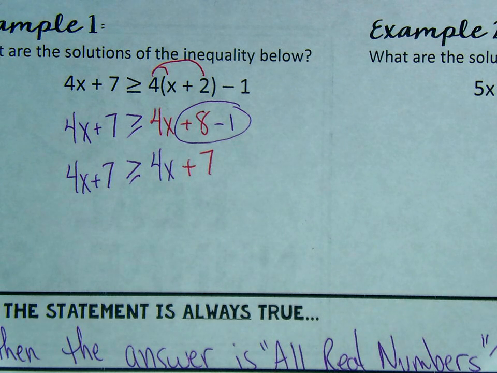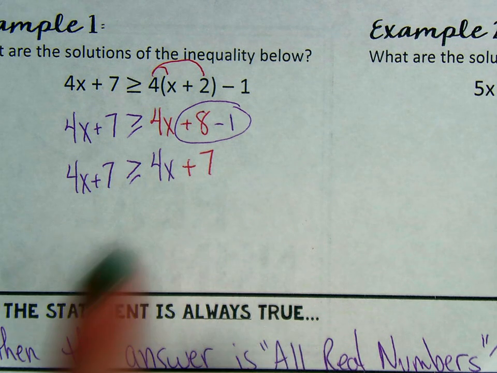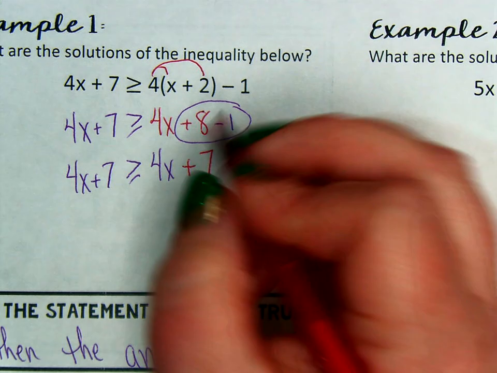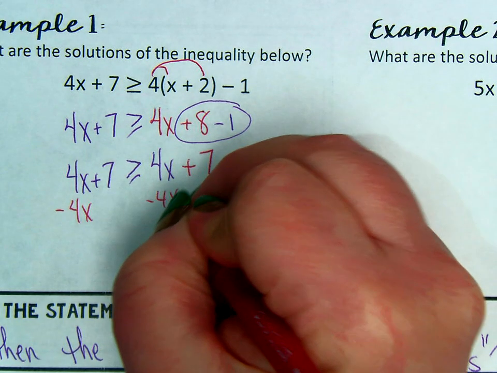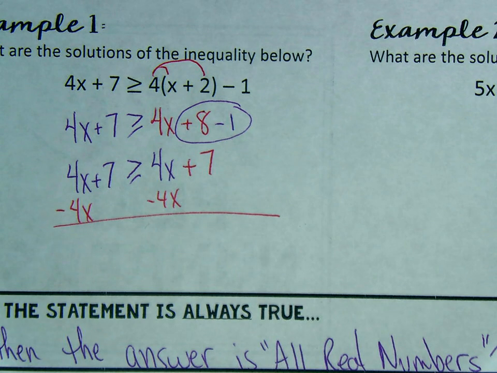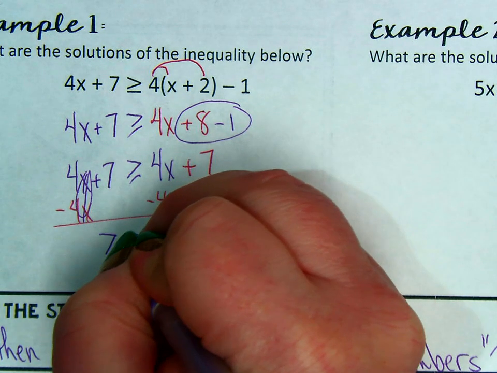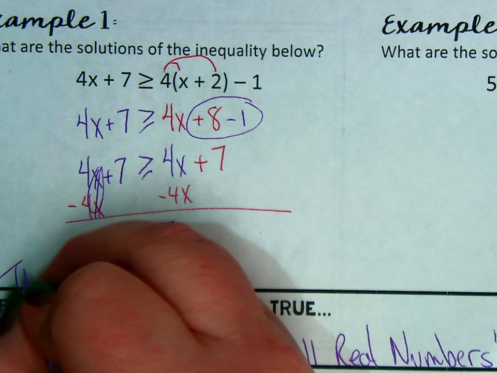And I bring down the 4x, and I bring down the 4x on the other side, plus 7. Now, this should look familiar, and we should start remembering what we did with equations and understanding that when things look the same, those are special cases. There is nothing smaller, so I'm just going to subtract 4x from both sides. This becomes 0. I'm left with 7 is greater than or equal to 7. That is a true statement.